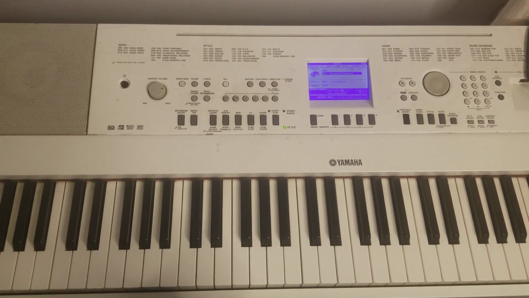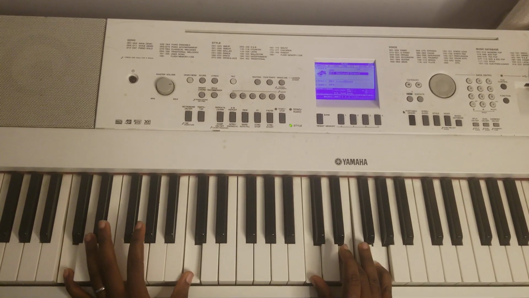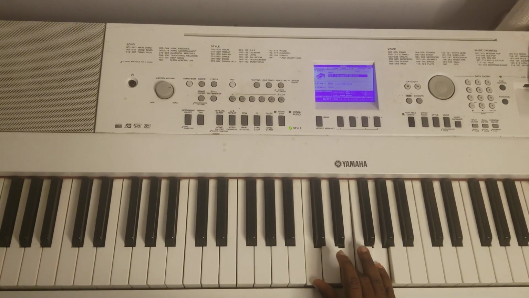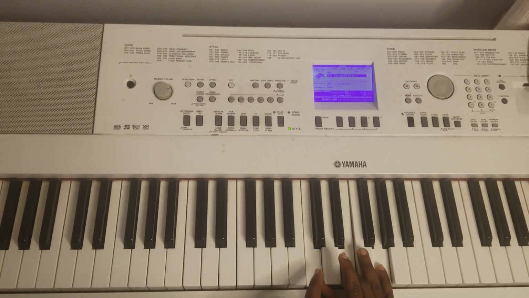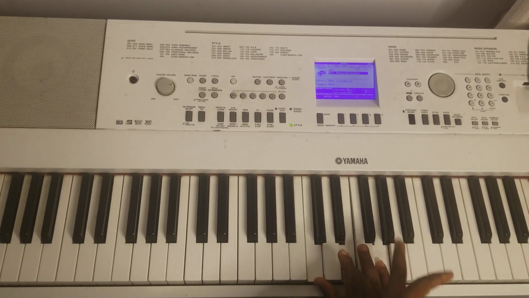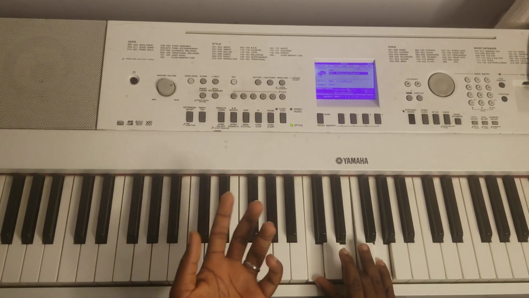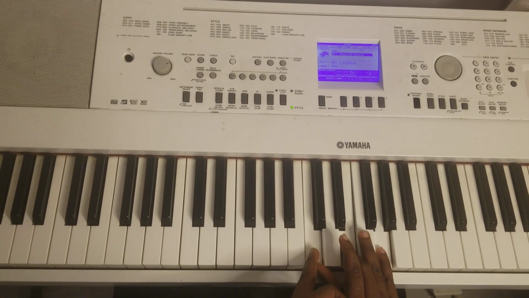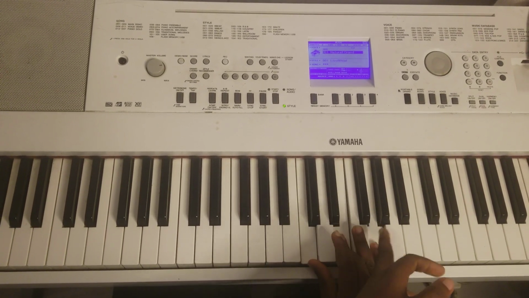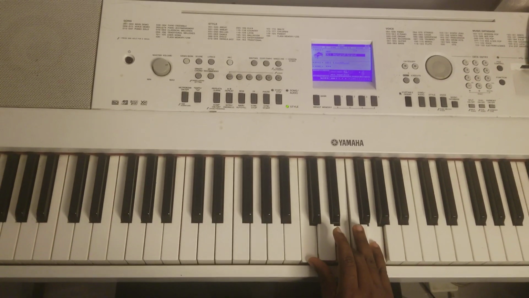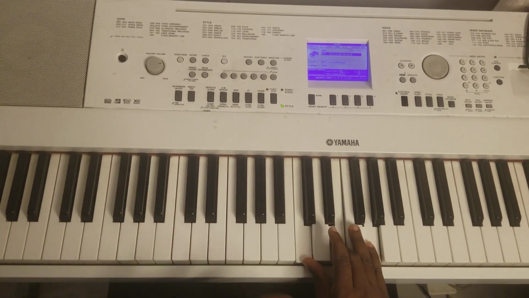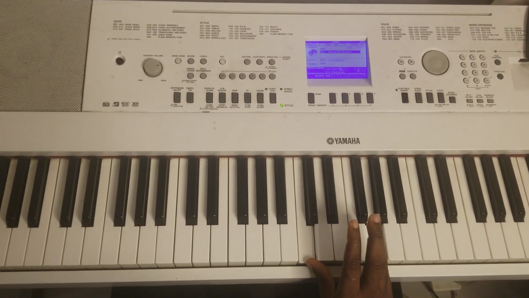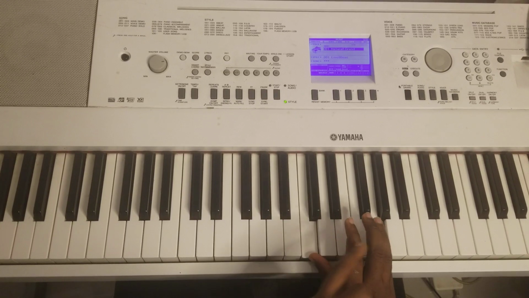So I'm just going to explain on C, using our number system. This is our root chord for C. We have C, we have E, and we have G. So basically, in the basic number system, that means you have 1, 3, and 5. The sus chord is when you take your 3 and replace it with either your 2 or your 4.